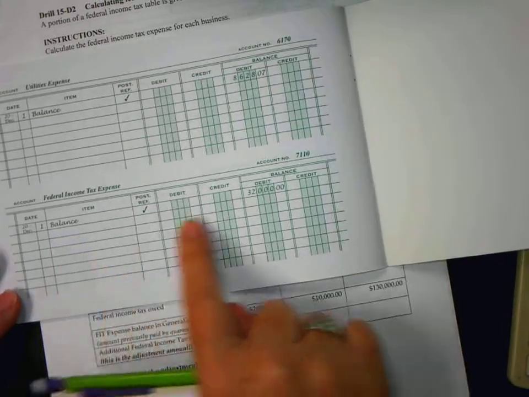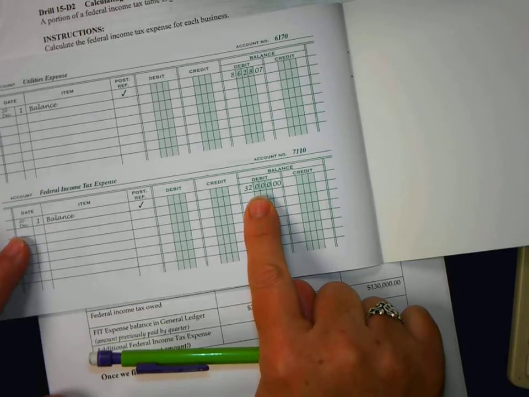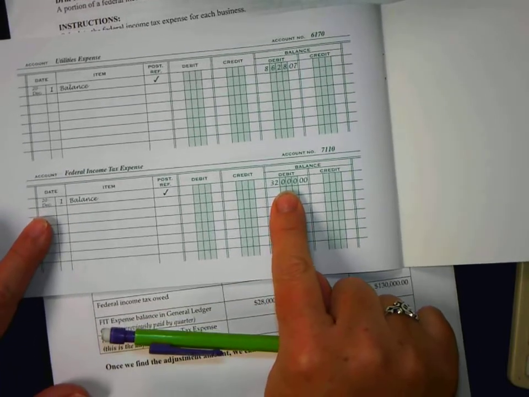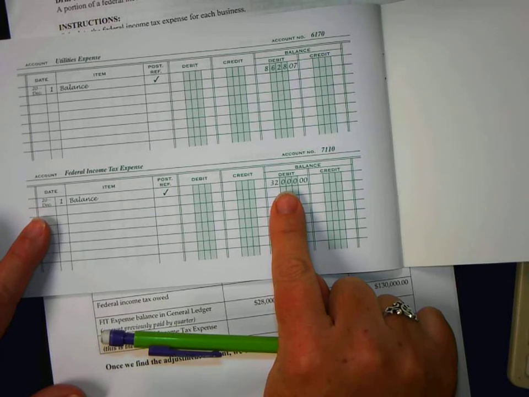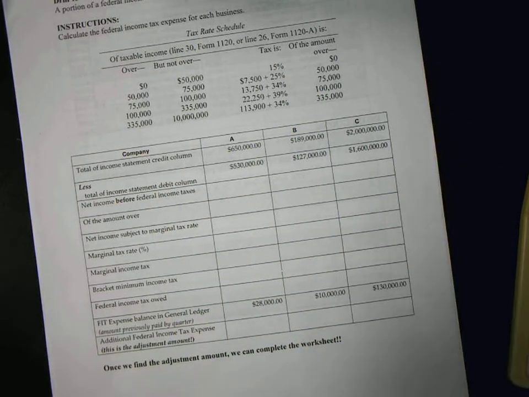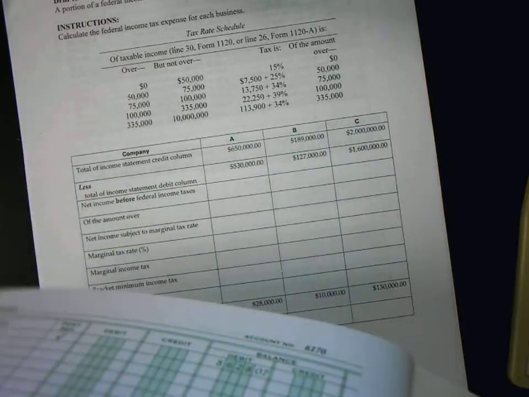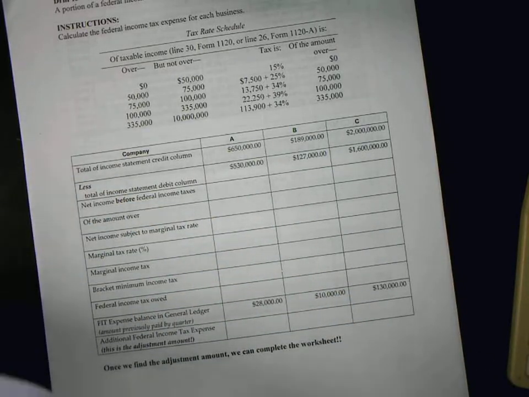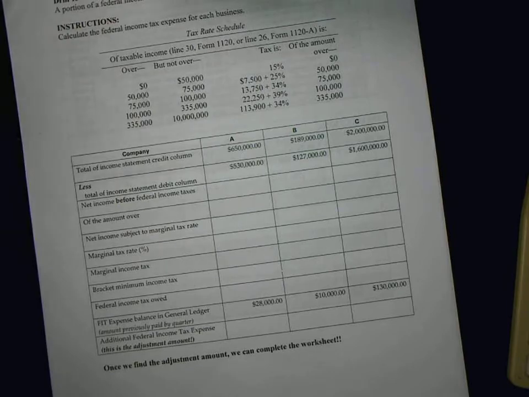So what you see here is a balance. We've already paid the IRS $32,000, okay, based off of our estimate. So what we are doing here is finding out what our actual tax is going to be and make an adjustment for the difference. Okay, so you'll see that as we walk through it.